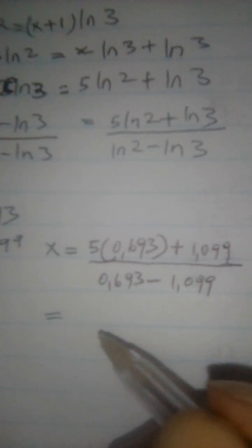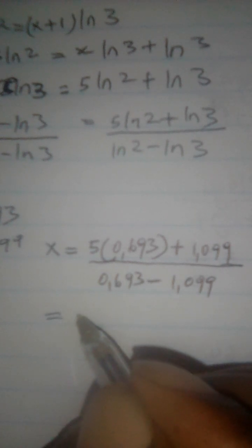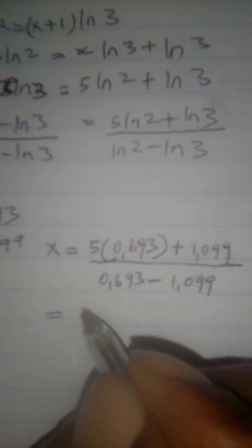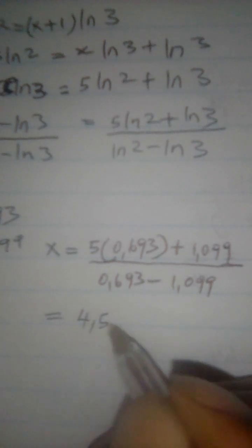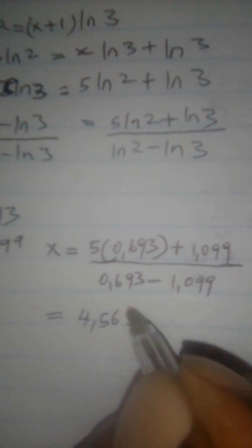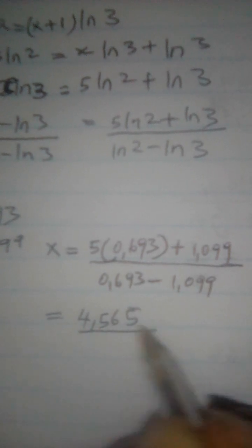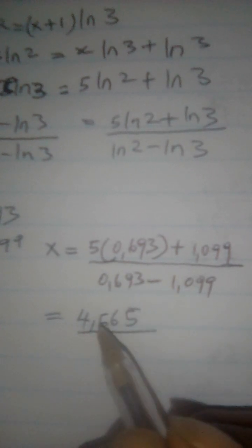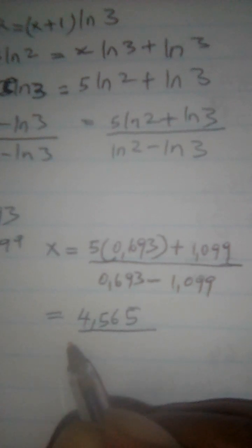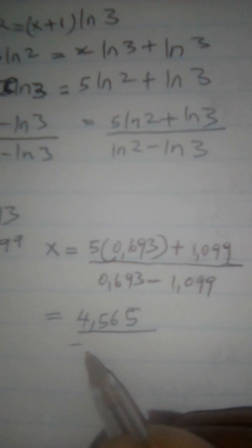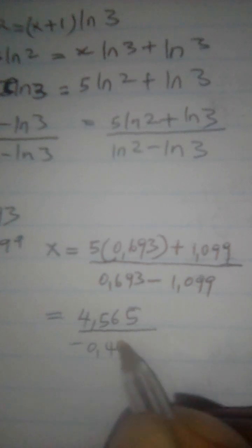Calculating that, I'll have at the numerator 4.565 after multiplying, then division. This minus this, I have minus 0.406.